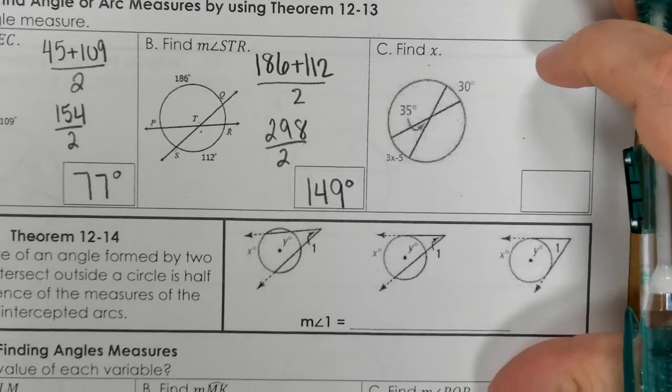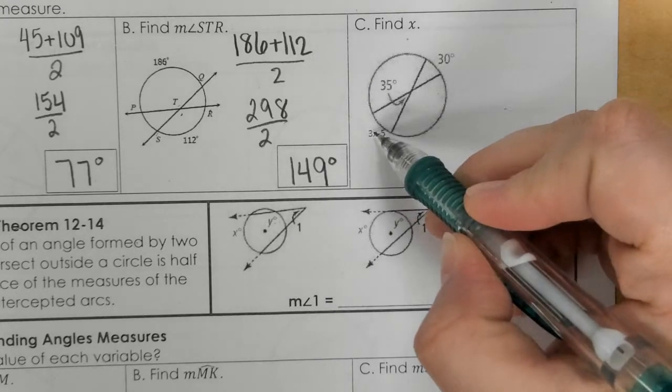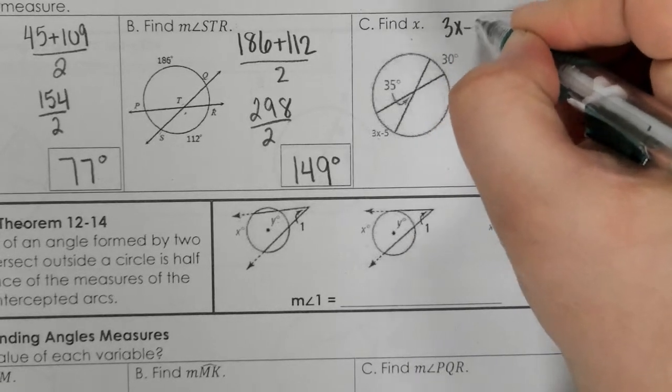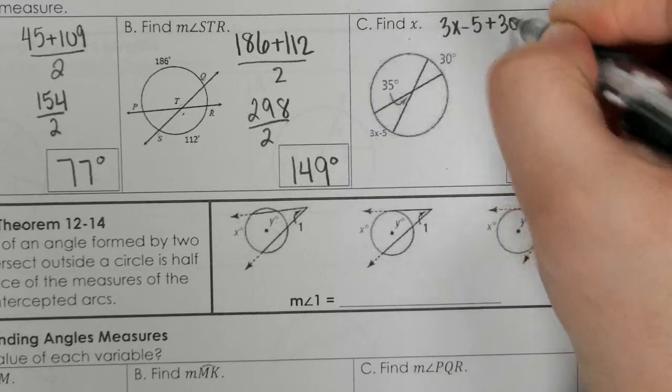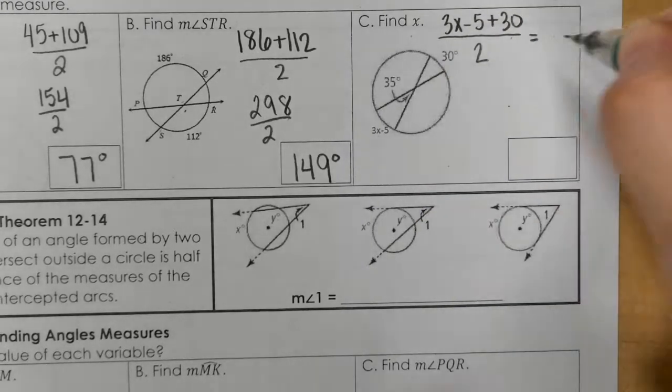And then lastly, it says find the x value. So here it's a little more algebraic. Again, we're going to add the 2 arcs together. So 3x minus 5 plus 30. We divide the arcs by 2, and we equal the angle, which is 35.